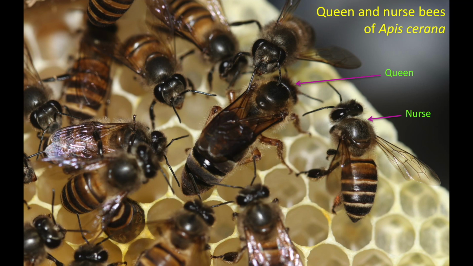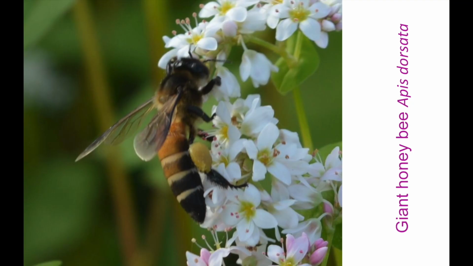With age, the nurse bees become foragers that collect nectar, pollen, plant resins, minerals, etc. Honey bees don't drink water, but collect water for cooling and diluting honey. The oldest workers become the defenders that defend the colony.